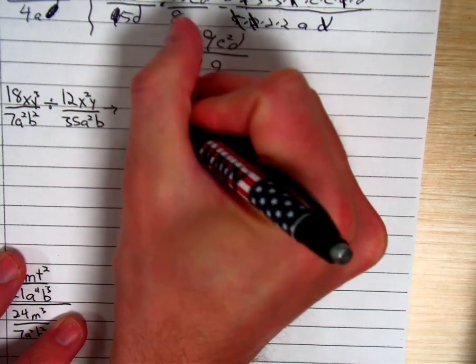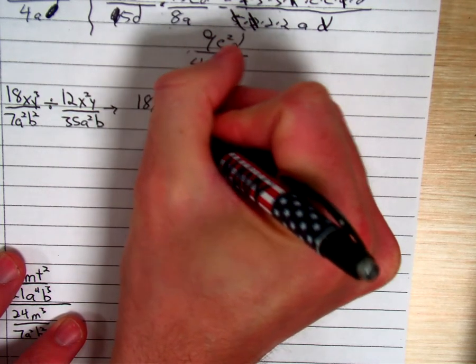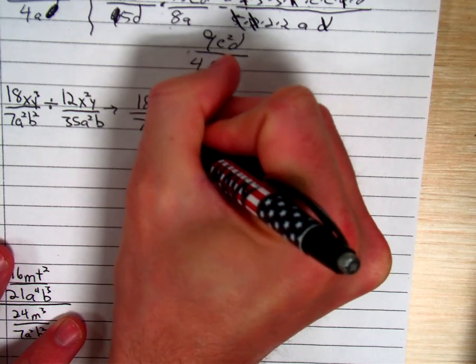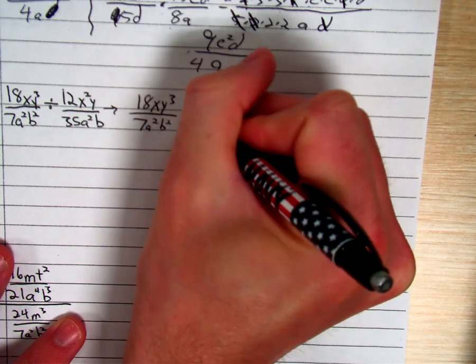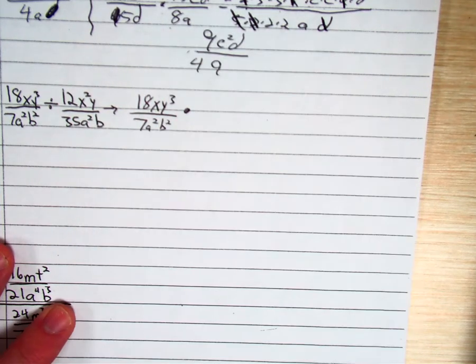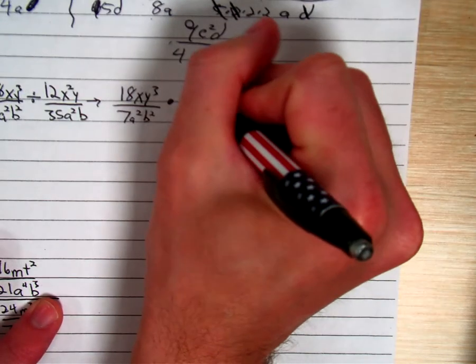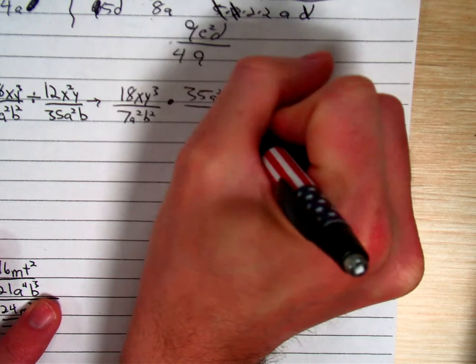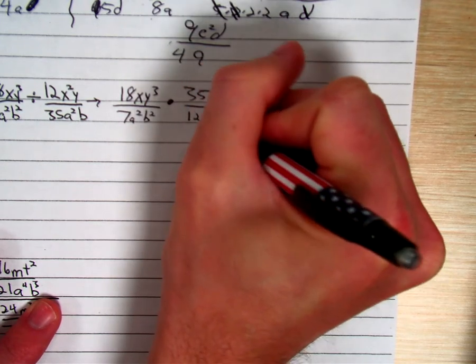So we're going to have 18xy to the third over 7a squared b squared, change it to multiplication, and flip the second one: 35a squared b over 12x squared y.